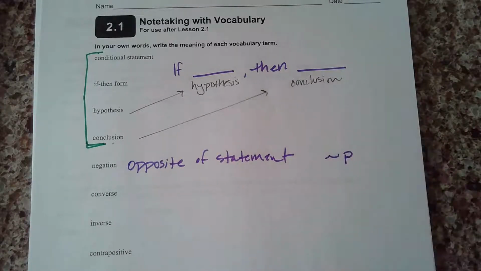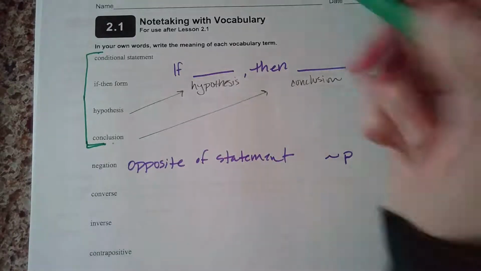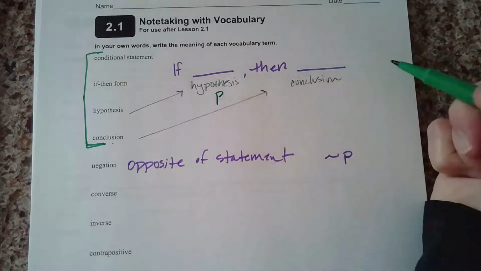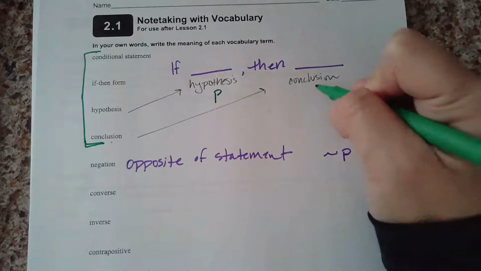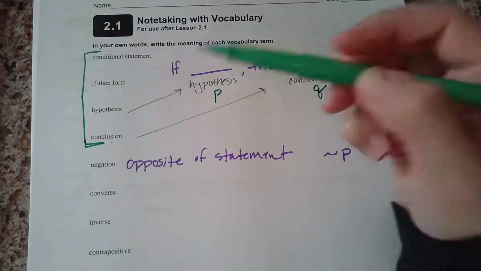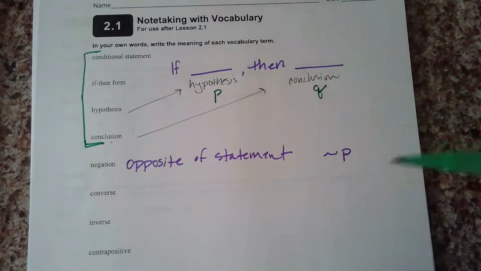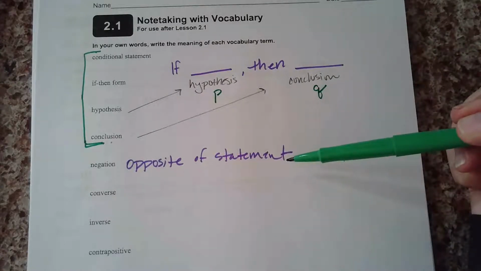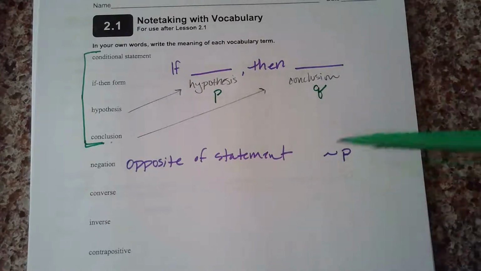Let me make sure I've talked about this. We call the hypothesis the P part of your statement, and we call the conclusion the Q part. So we'd say, if P, then Q. For a negation, it would just be the opposite of one part of that.